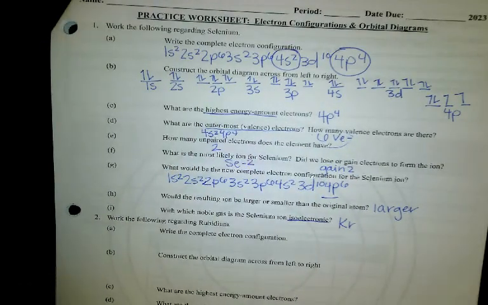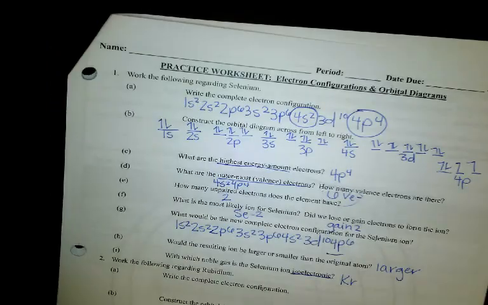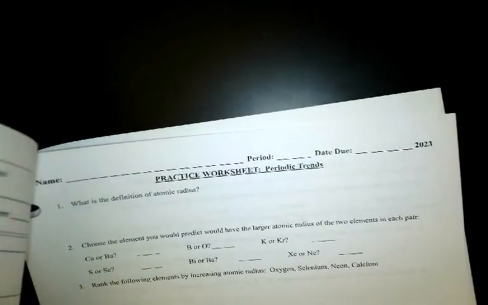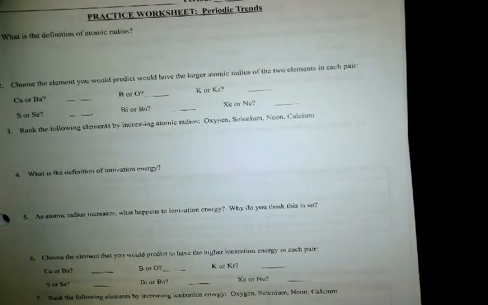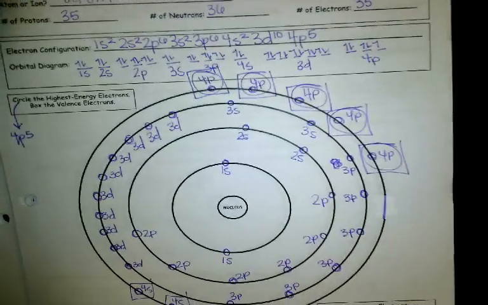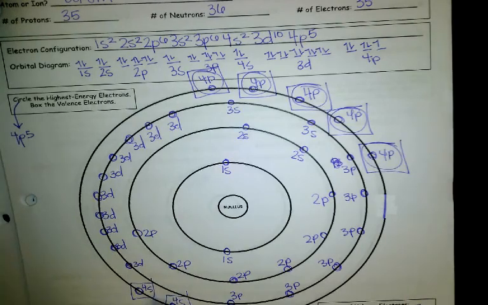So now we're going to skip forward and talk about periodic table trends, okay? Before we skip there, remember these orbital diagrams and how to draw them, and how to make sure what the highest energy electrons and the valence electrons are.